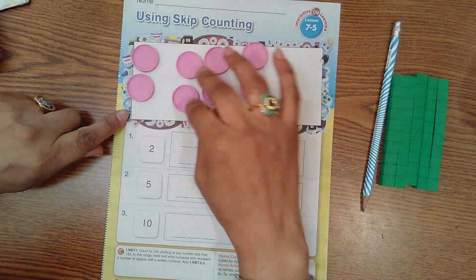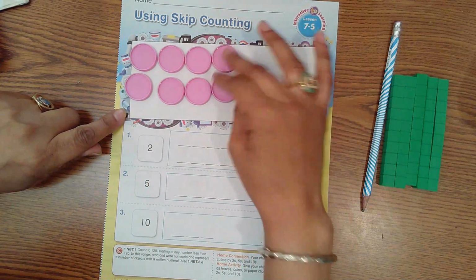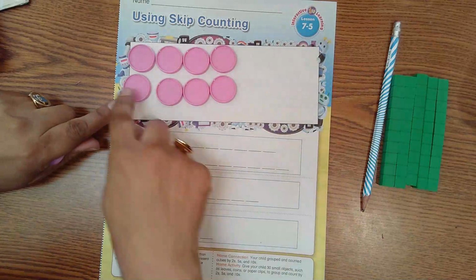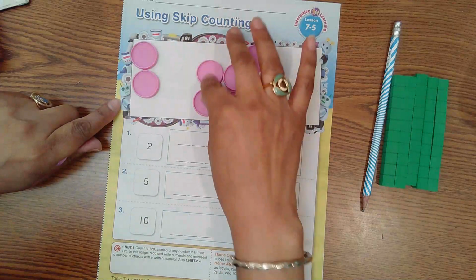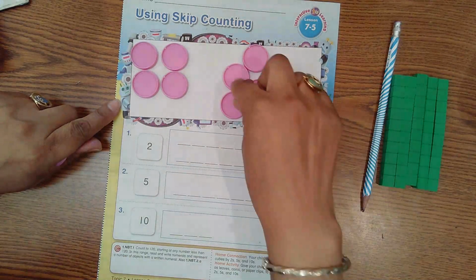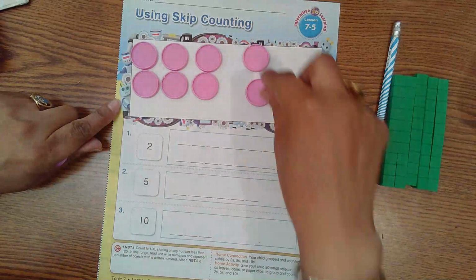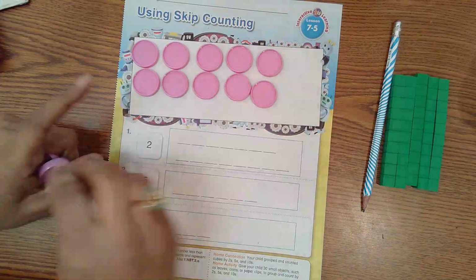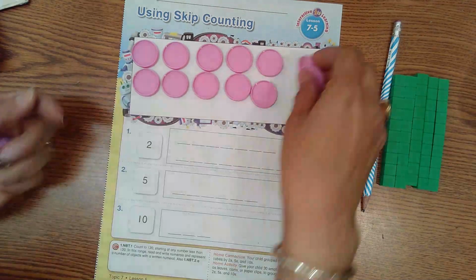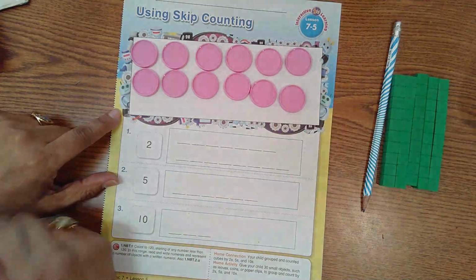So I say 2, 4, 6, 8, 2 more. That means I'm adding 2 to the previous number. First I start with 2, I add 2 more, it's going to be 4, I add 2 more, it's going to be 6, 2 more, 8, 2 more, 10, 2 more, 12, and so on.